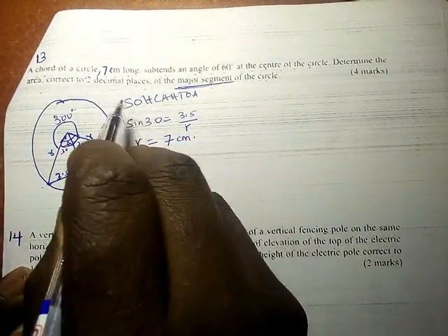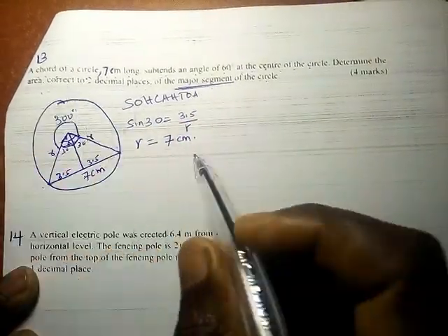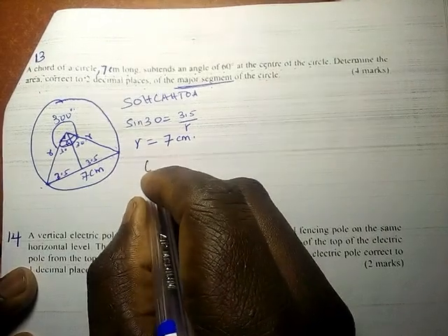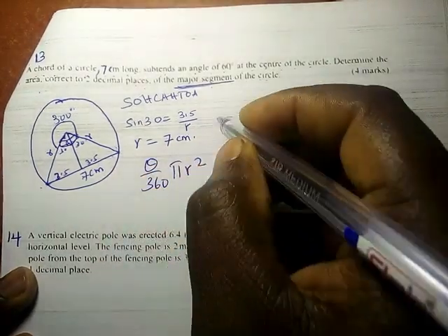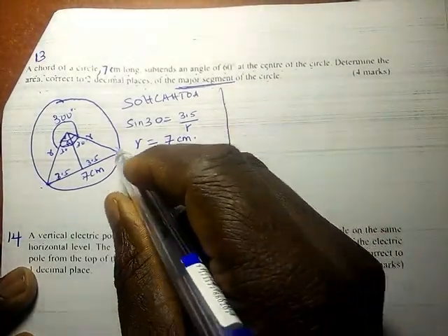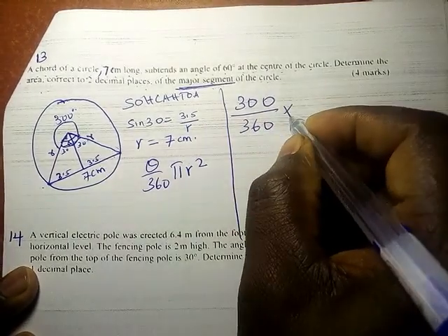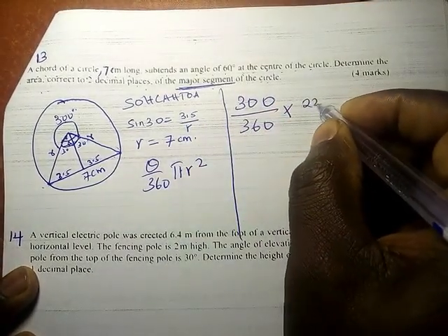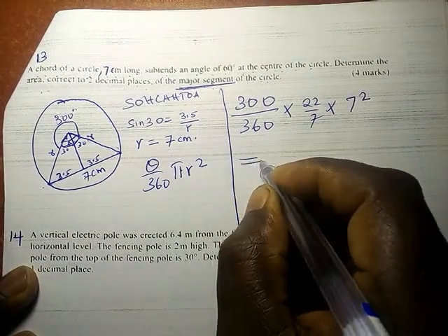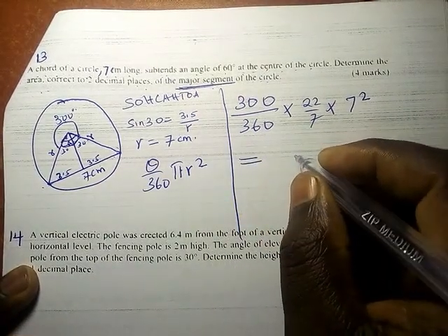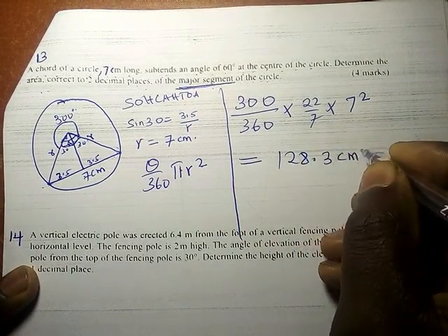Now we know how to calculate what? Determine the area. So area is given by theta over 360 times pi r squared. That is the area. But now our angle is going to be 300 because it is a major segment. 300 over 360 times 22 over 7 times radius, which is 7 squared. This one will give us 128.3 centimeters squared.